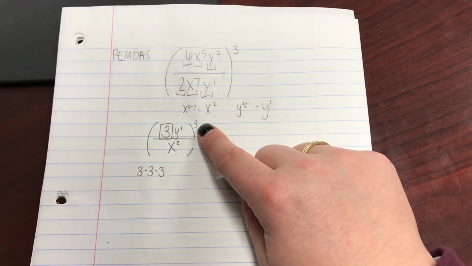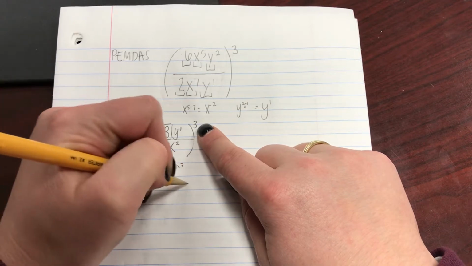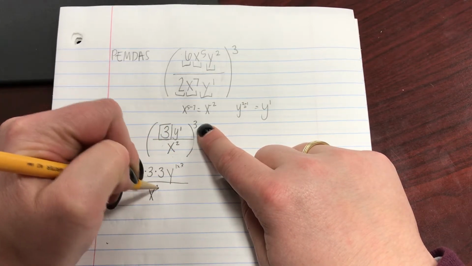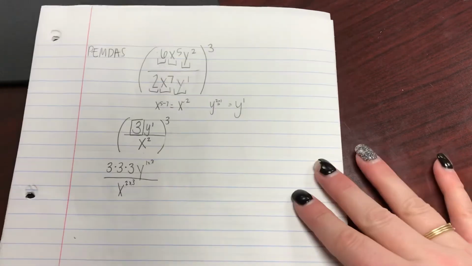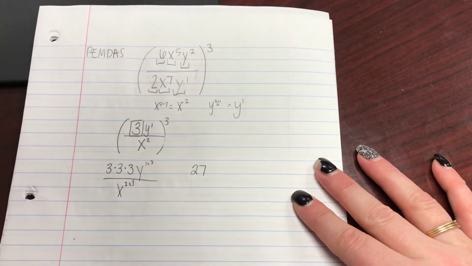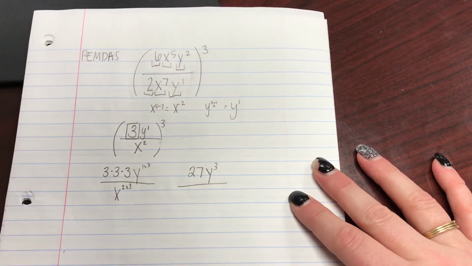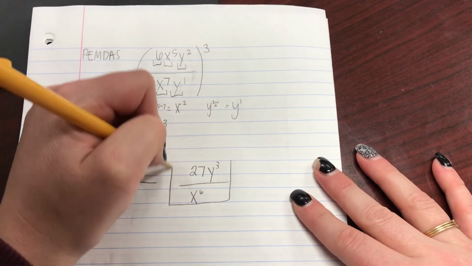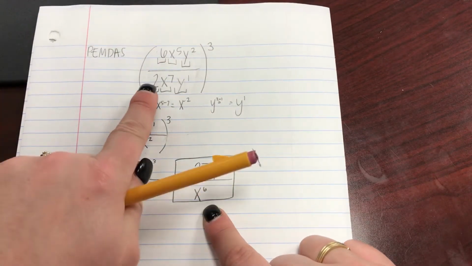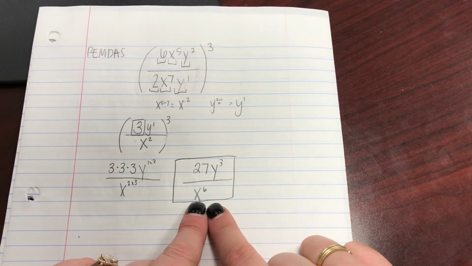This y is the same as y to the 1. So it would become y to the 1 times 3 over x to the power of 2 times 3. 3 times 3 is going to be 9 times 3 is 27. y to the power of 1 times 3 simplifies to y to the power of 3. And it's all over x to the power of 6. And that would be how I simplify from my original expression down to its simplest form.